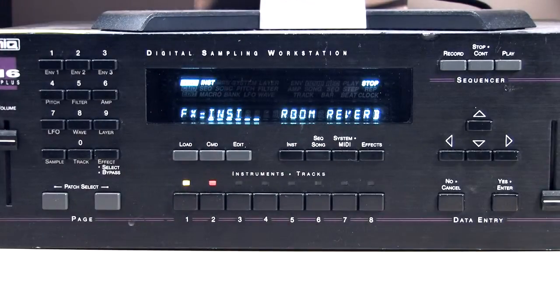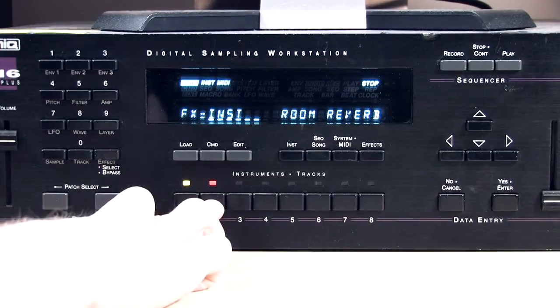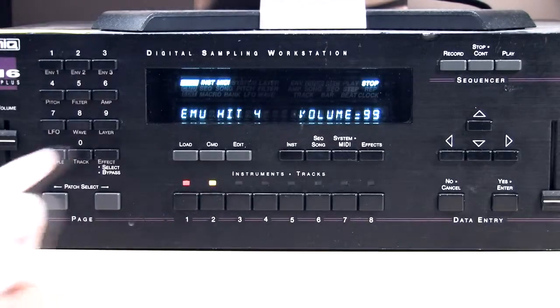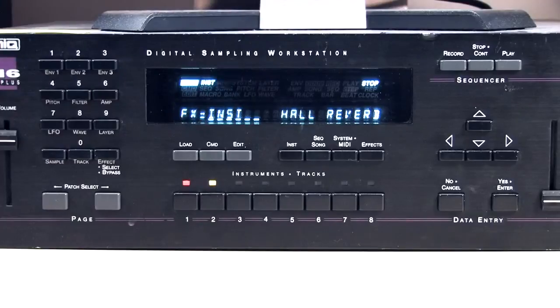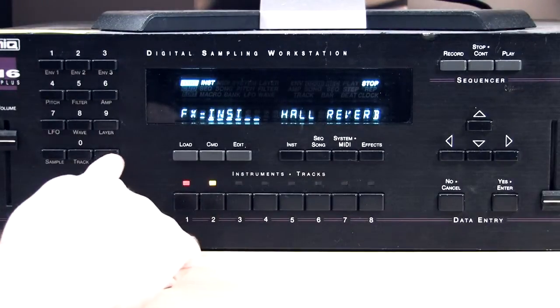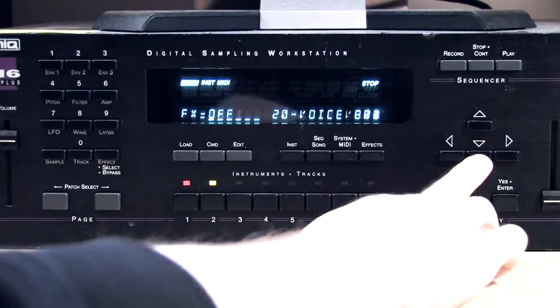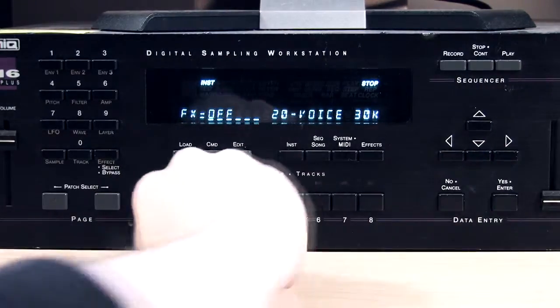What that means is if instrument 1 is active and we play it back, room reverb will be applied. If we pick instrument 2 and make that active and play that back, hall reverb is present.